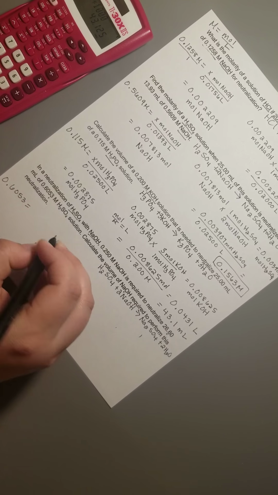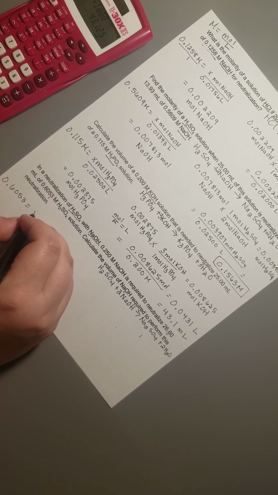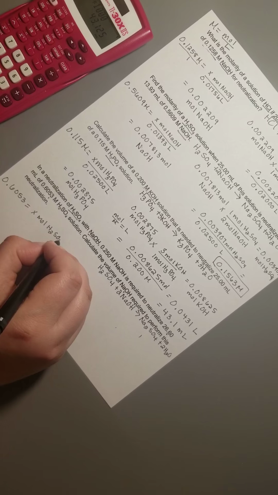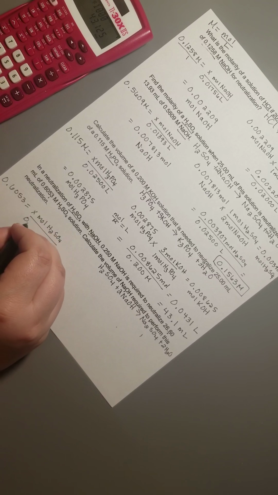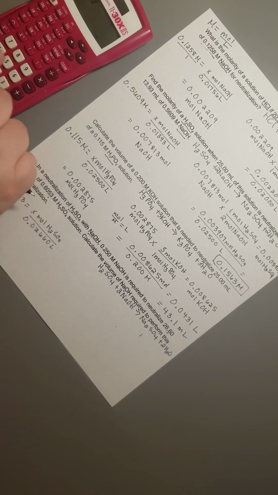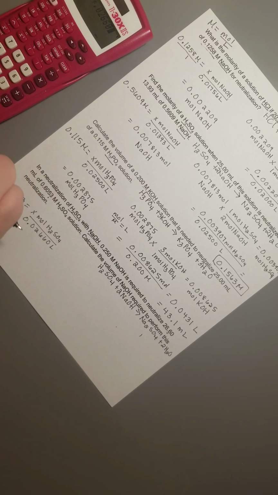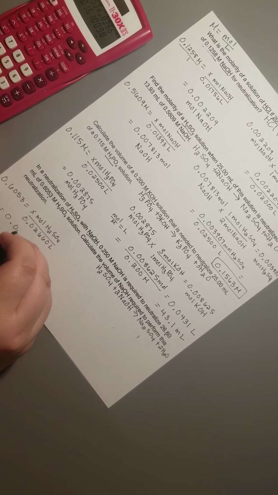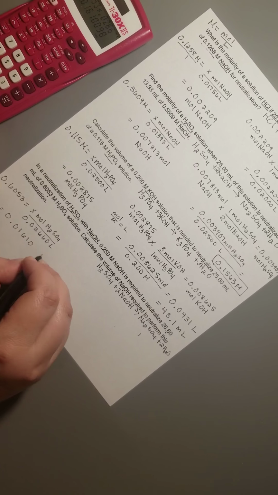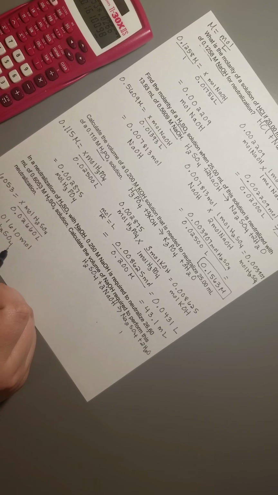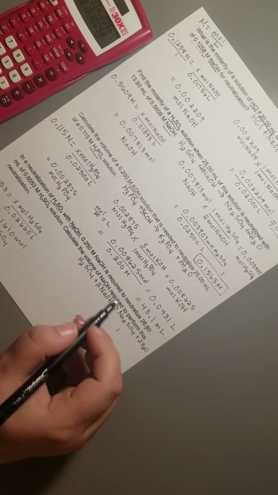So 0.6053 equals X moles of H2SO4 over 0.02660 liters. So that gets you 0.01610 moles of H2SO4. So now I'm going to convert to moles of NaOH.